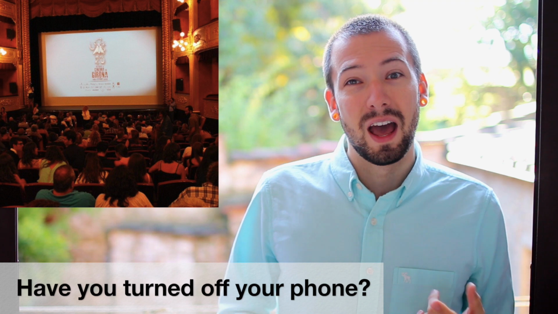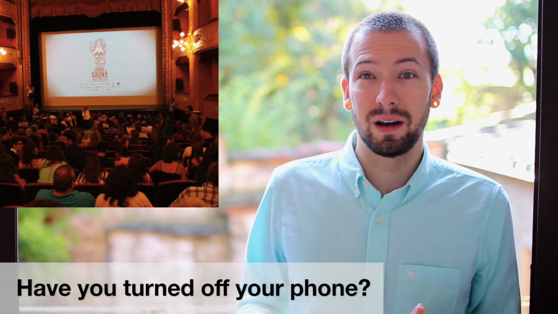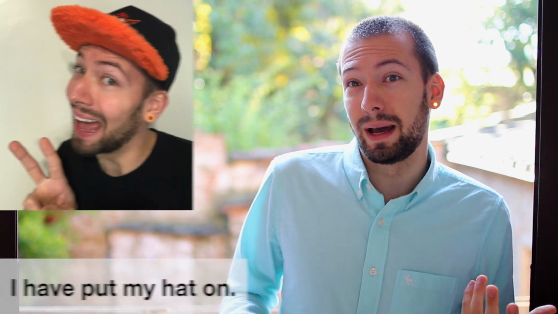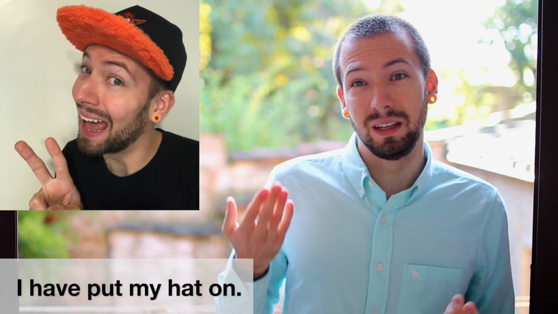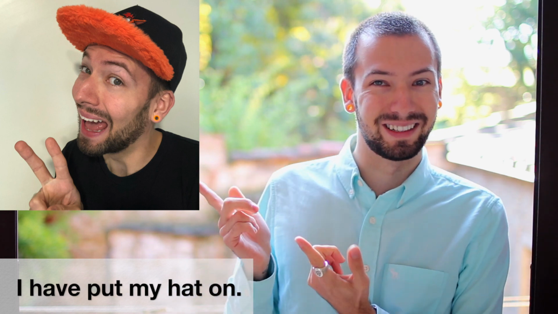Another good example would be if you are in a cinema, you might want to ask your friend, have you turned off your phone? Because in a cinema, it should be on silent or turned off, so you don't disturb other people. Another example could be, I have put my hat on, which means I did it in the past, but right now the hat is on my head.